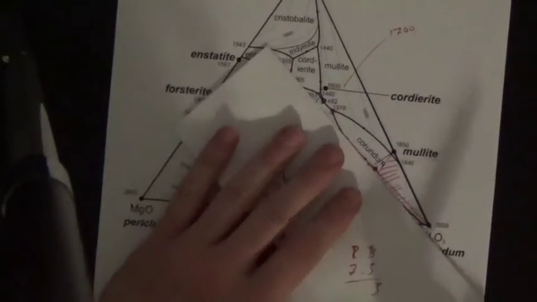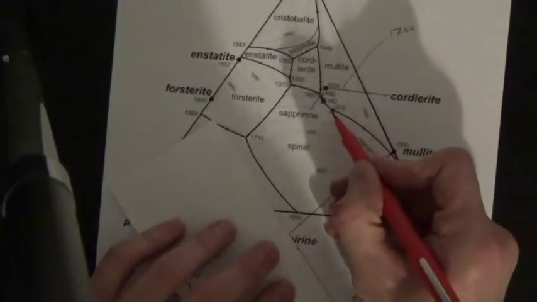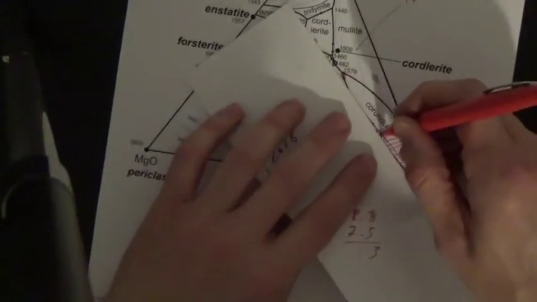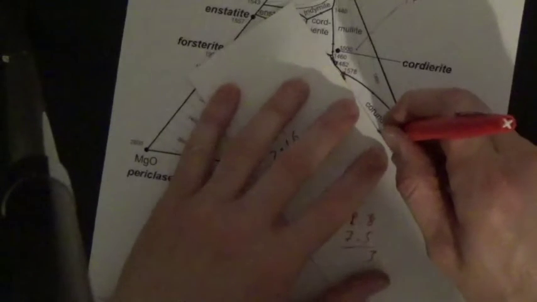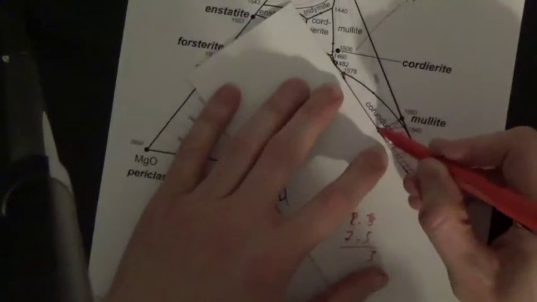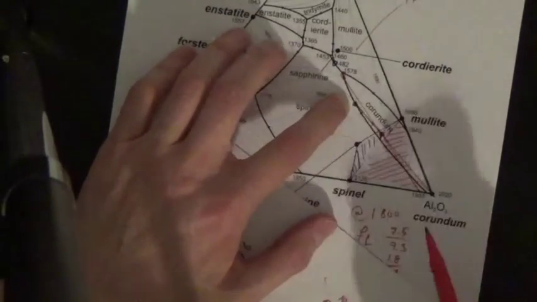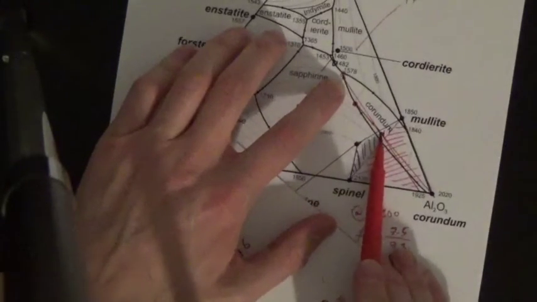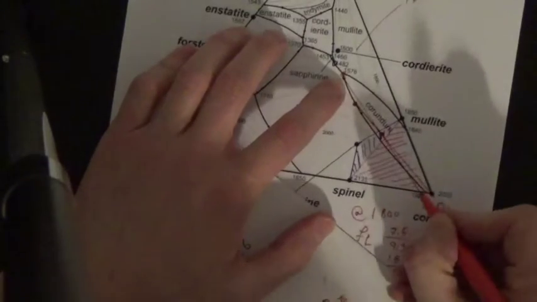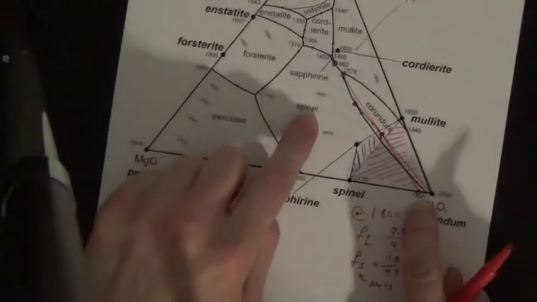As we continue to cool, let's say we cool down to 1600, put this right there. We're moving along that valley, which means that we're using our original point as a pivot, which gives us an intersection right there, and this is spinel and corundum.